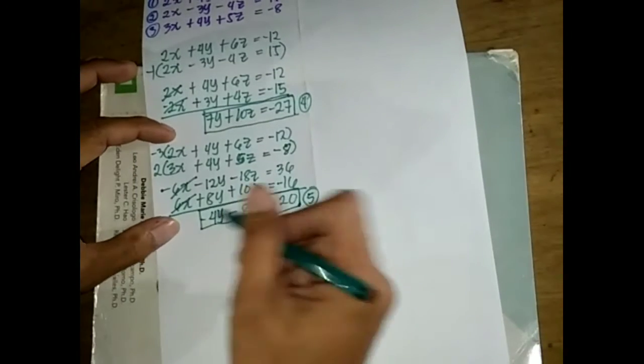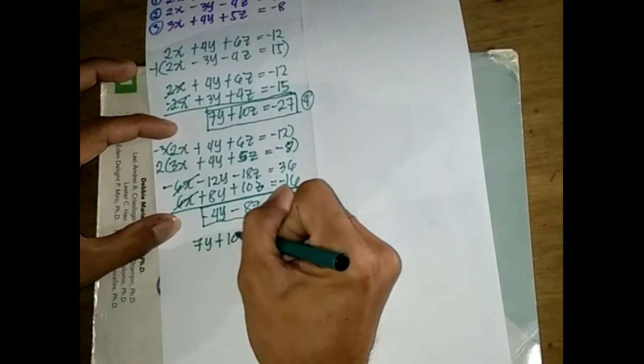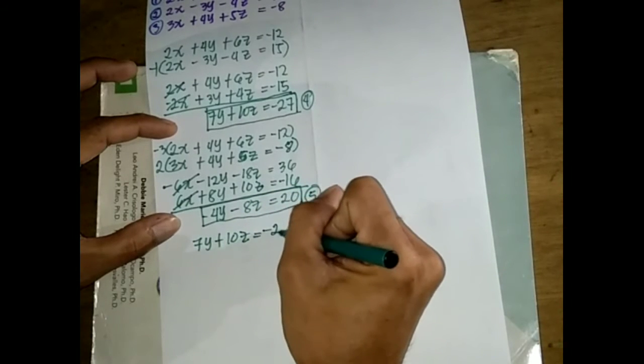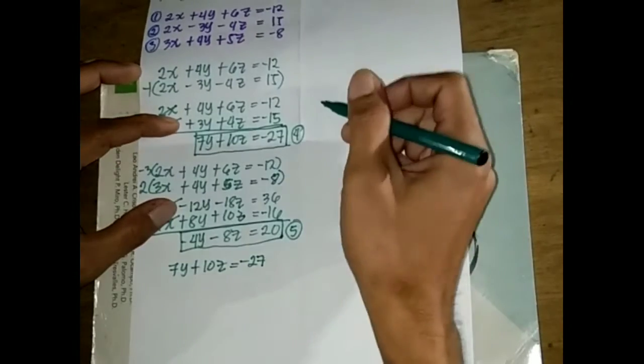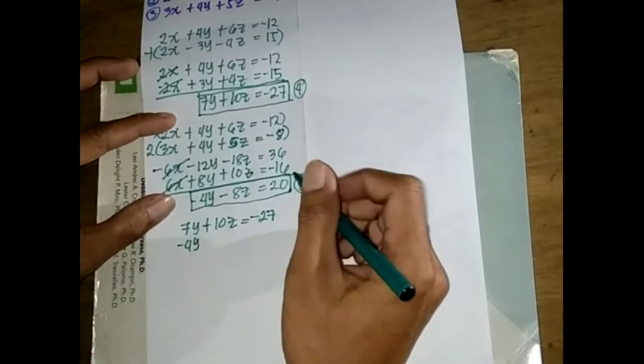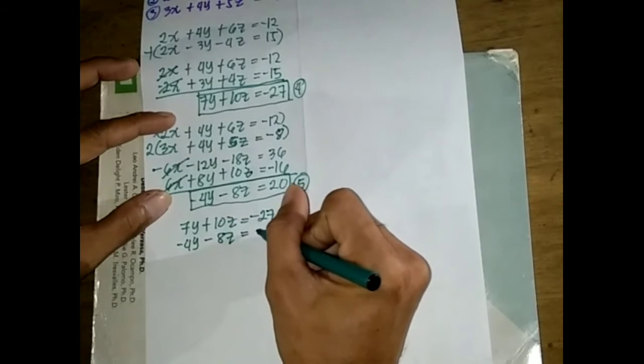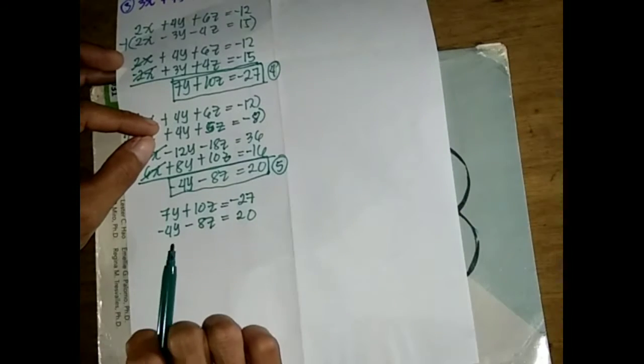Then for our third step, kopyahin muna natin yung ating fourth and fifth equation. 7y plus 10z is equal to negative 27. Then negative 4y minus 8z is equal to 20. Our third step, we will solve for one variable, then we will decide what variable na tatanggalin natin. So, I'll decide to eliminate y variable.